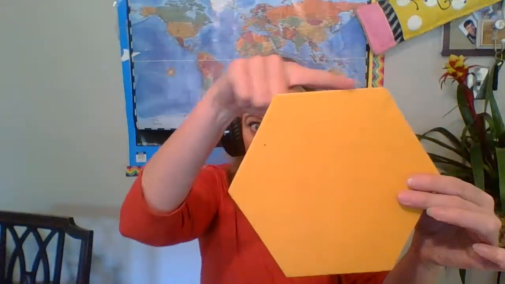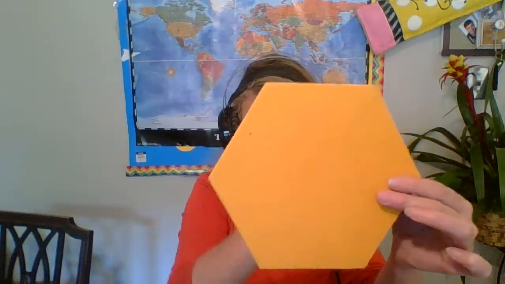Okay. So another shape we learned yesterday would be this shape. How many sides does this shape have? This has 6 sides. Okay, how many angles? This is an angle where the 2 sides meet. 1, 2, 3, 4, 5, and 6.